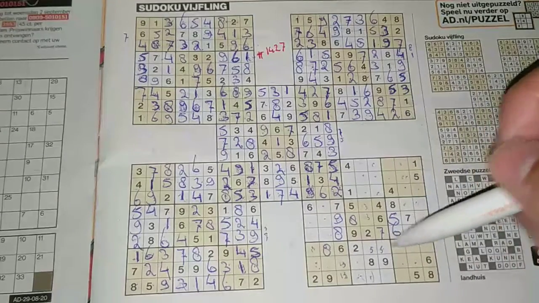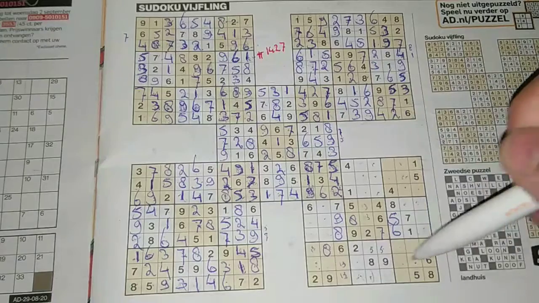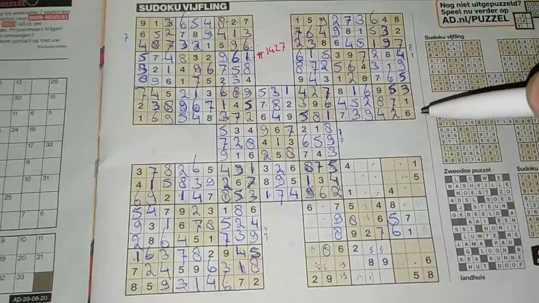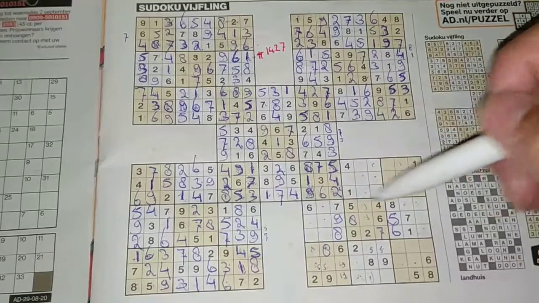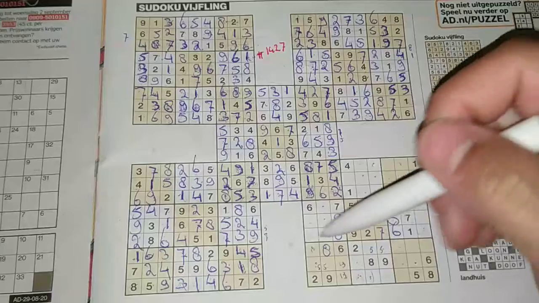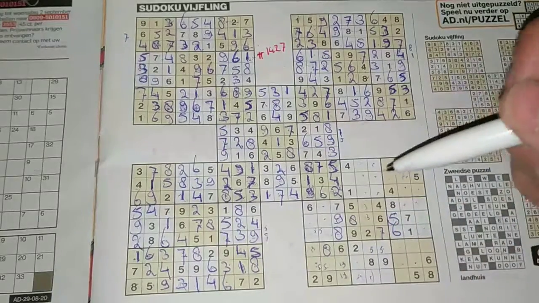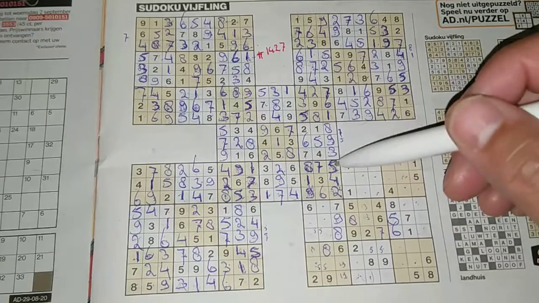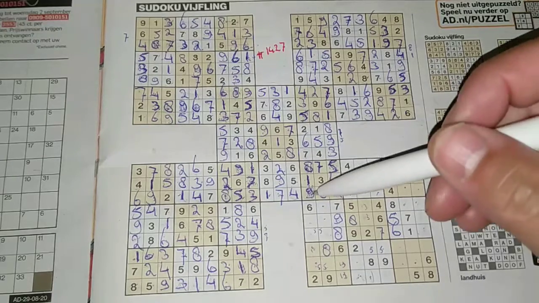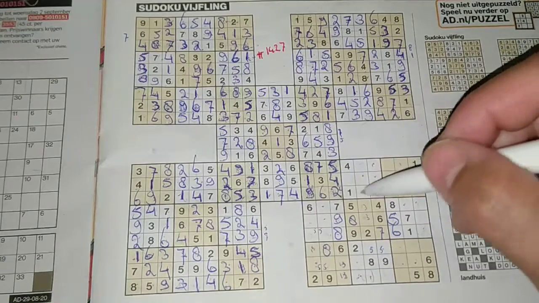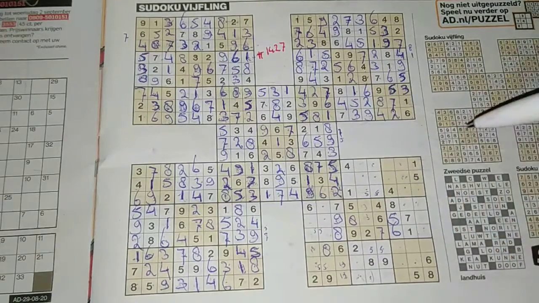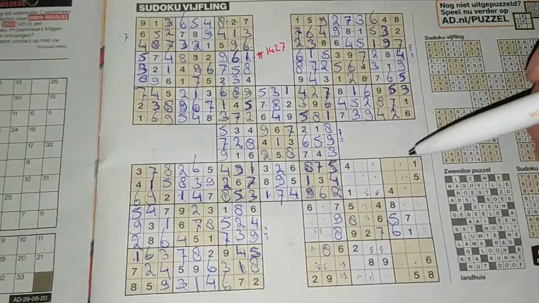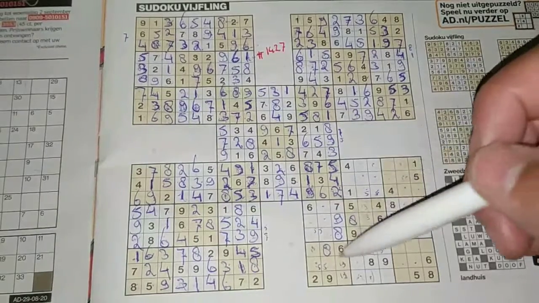5 in one of these 2 boxes in this row. 5 in the last row, so in the row between, the only 2 places for the 5 are here or there. 5 in this row, 5 in the middle row, so in the row below, these 2 boxes could be a 5. 5 in this row, 5 in the row below, the second row, so the third row, these 2 boxes could be a 5. 5 here, 5 here, 5 here. Alright.